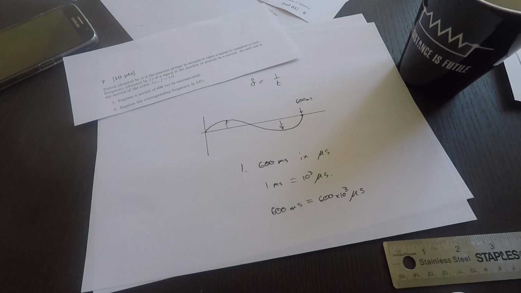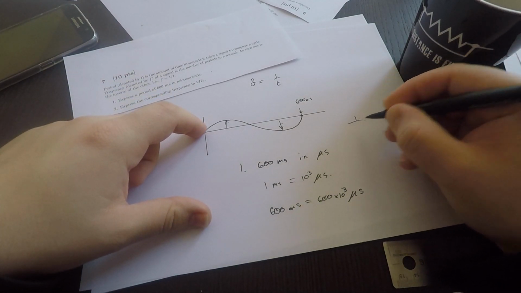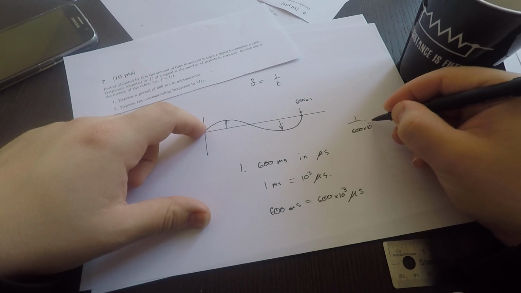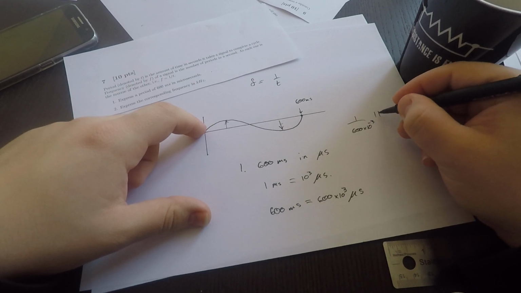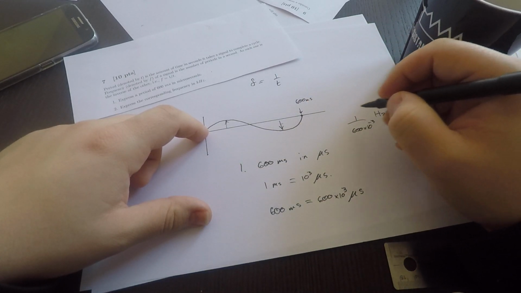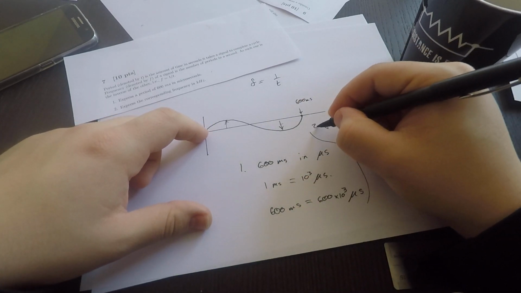Express the corresponding frequency in kilohertz. Okay, so 1 over 600 times 10 to the minus 3, in hertz, right? Because f is 1 over T, so 1 over T gives me f. So this is part 1, this is part 2.